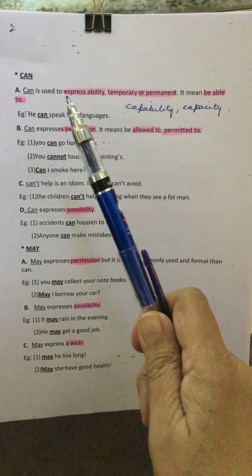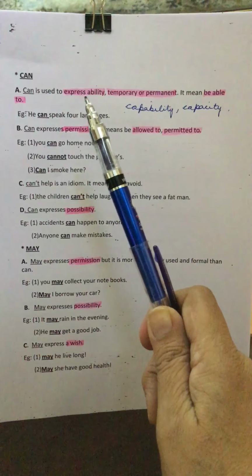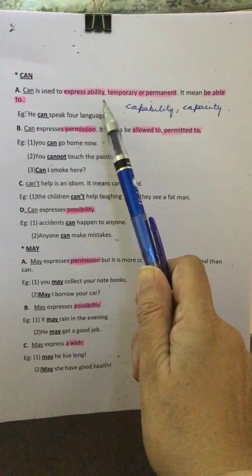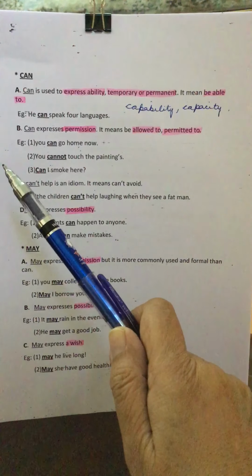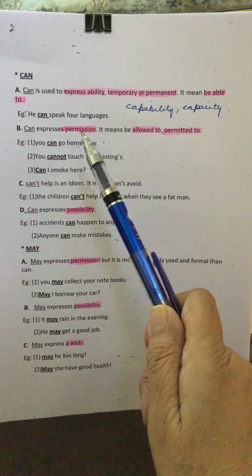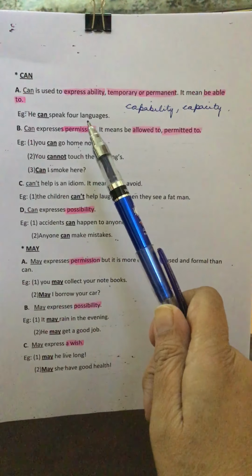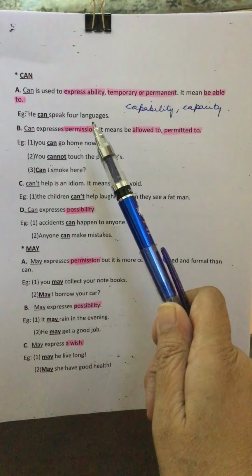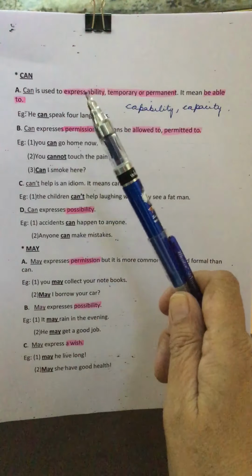Next one is can. Can, as all of you already know, expresses an ability to do something. I can drive a car, I can speak in English, I can speak in French, I can use a mobile, which yes, all of us can, even a small child.